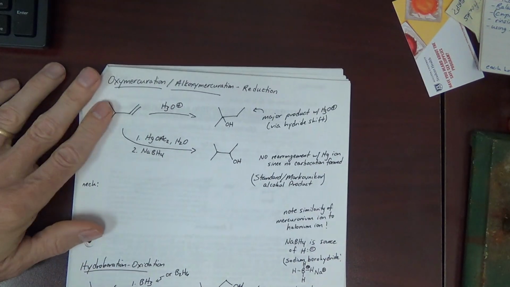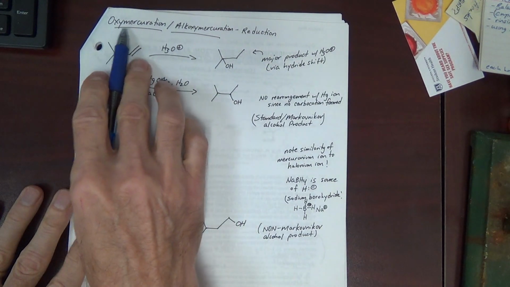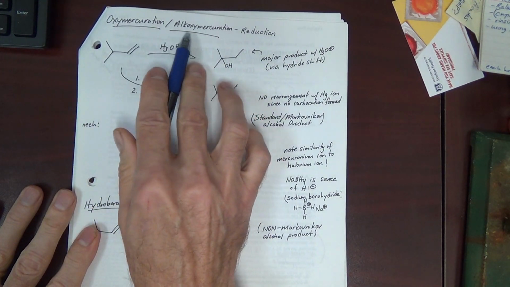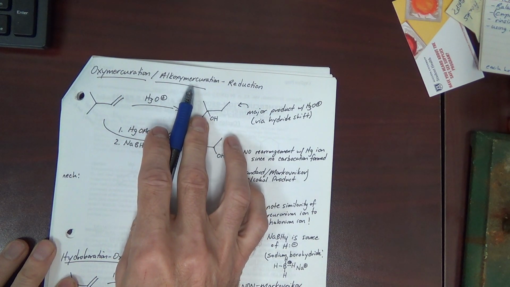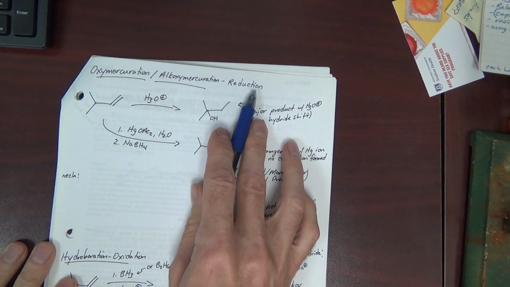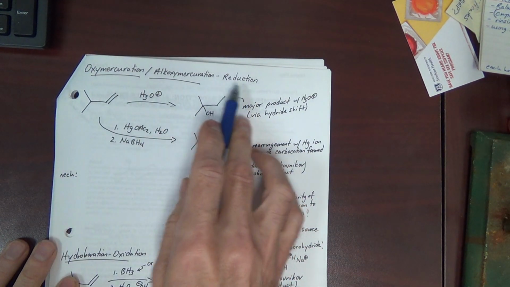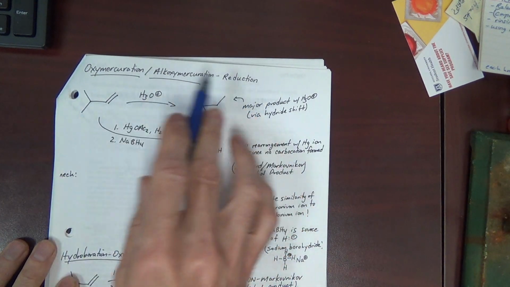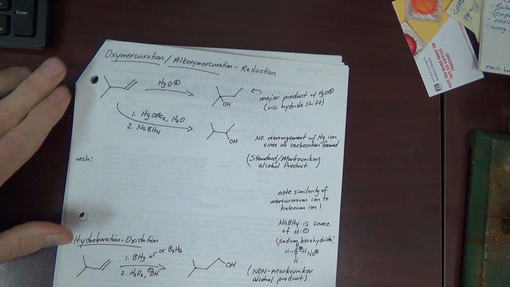Oxymercuration. Now if we use water here, it's going to be oxymercuration. If we use an alcohol, it will be called alkoxymercuration. And in either case, it's followed by a reduction step. So that's the terminology. Oxymercuration reduction is the common reaction sequence, and that's shown here with the 1 and 2.